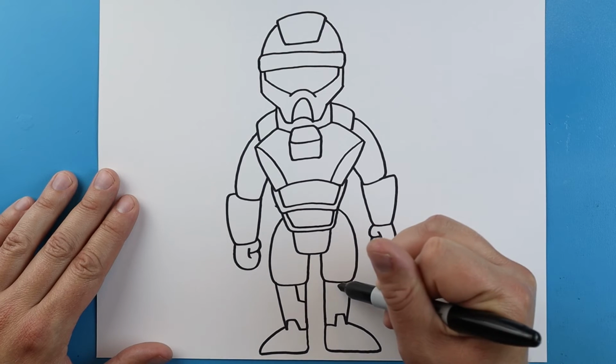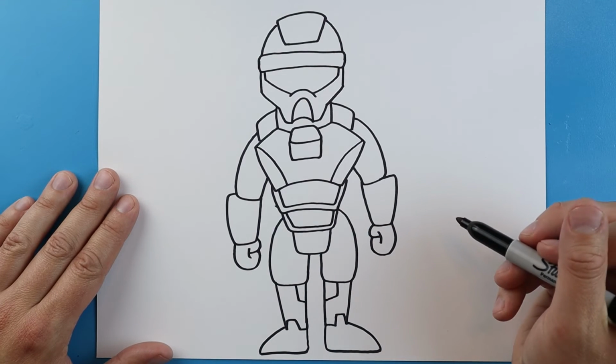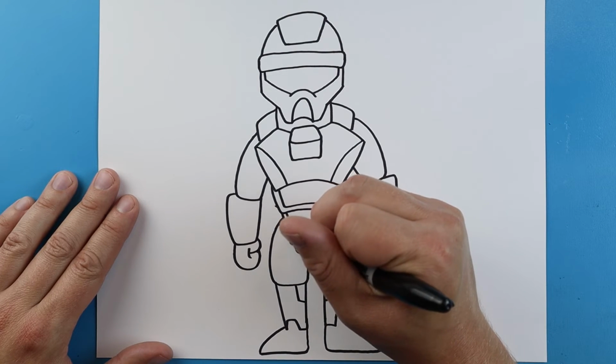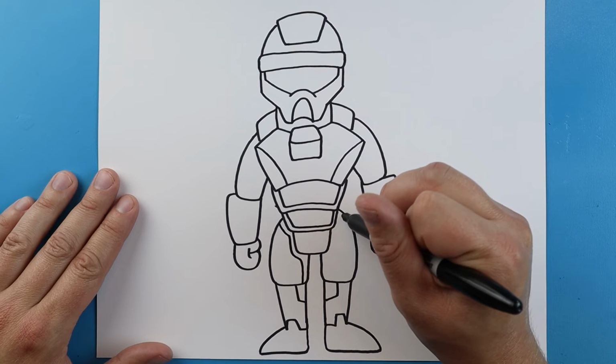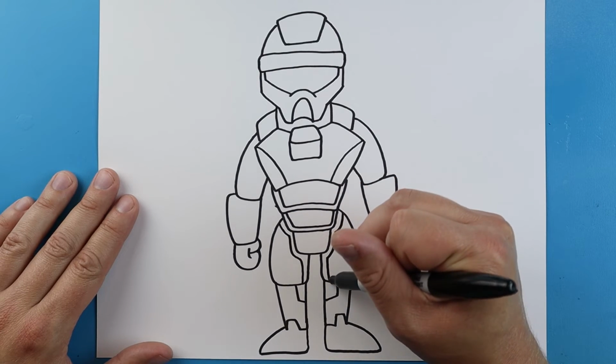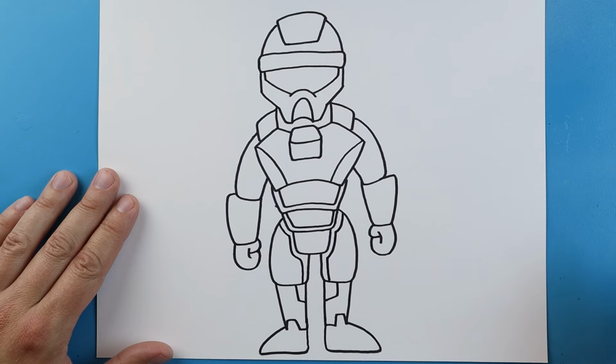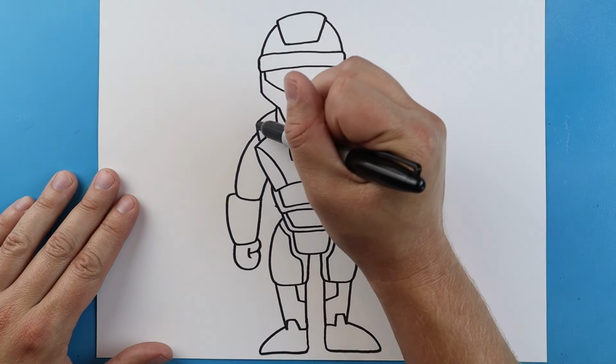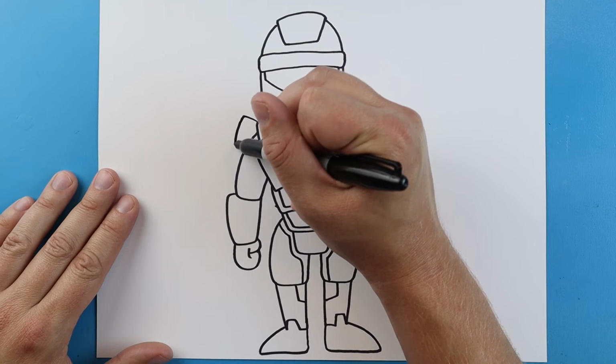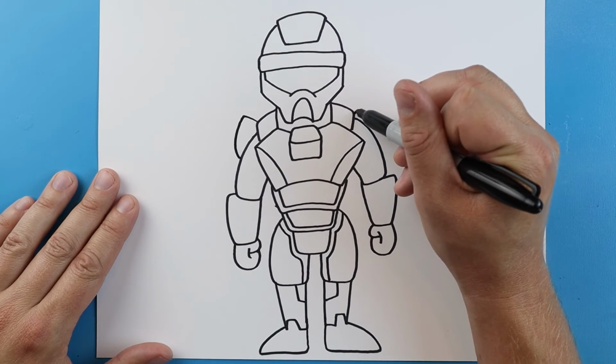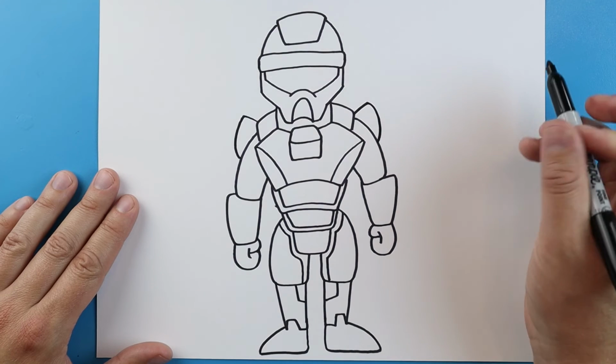Make a line that goes down and over, down and over. And we're just going to kind of outline this area right here, both those sides. Right up here, let's draw a line that goes up to a point and it's going to curve down. We'll go up to a point and then we're going to curve down.